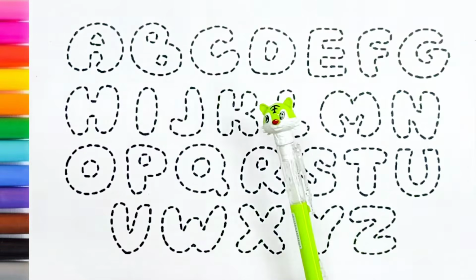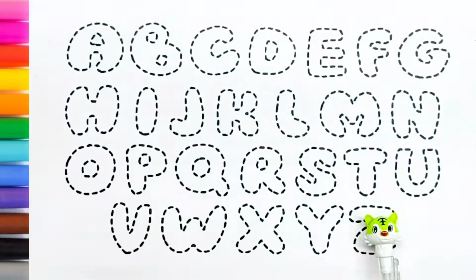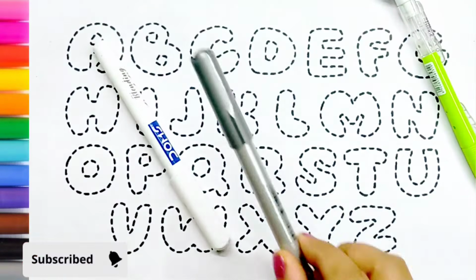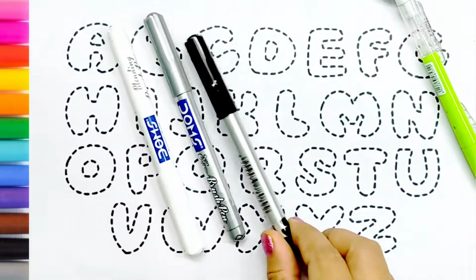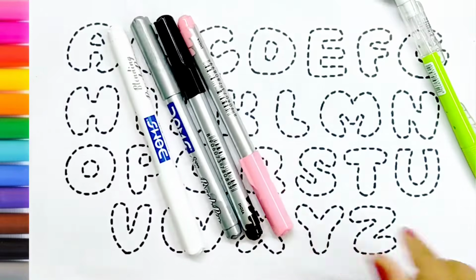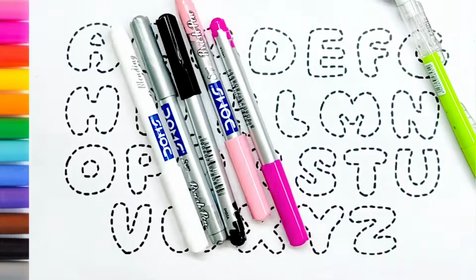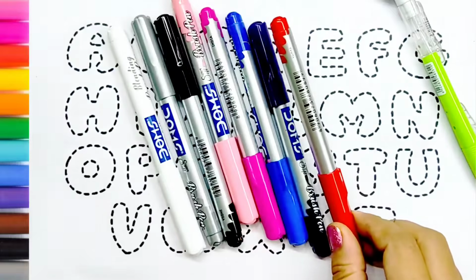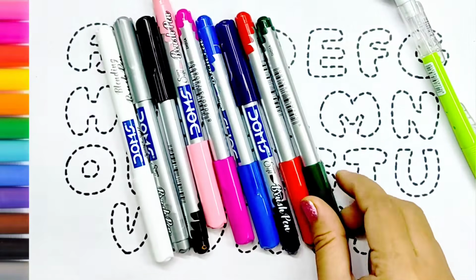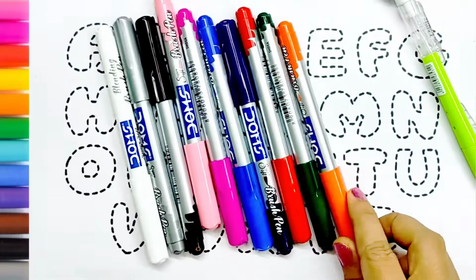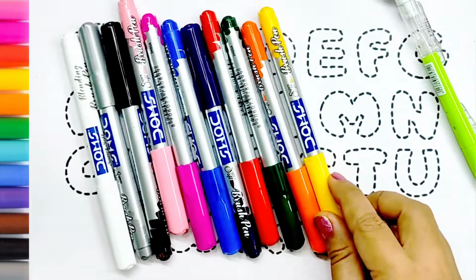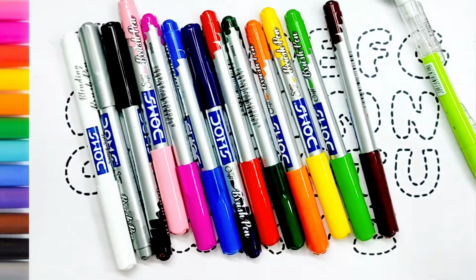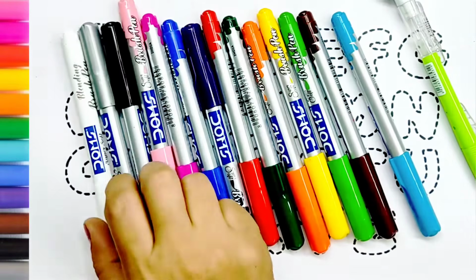Hello everyone. Today we are learning the capital letter alphabet A to Z and color names. White color, gray color, brown color, pink color, blue color, purple color, red color, dark green color, orange color, yellow color, light green color, brown color, and sky blue color.